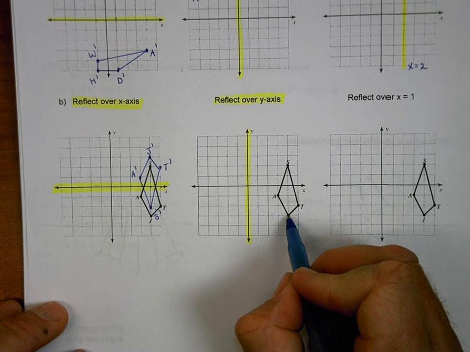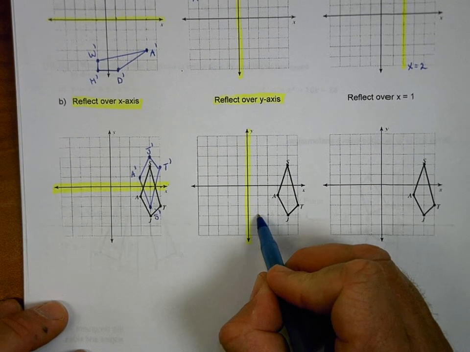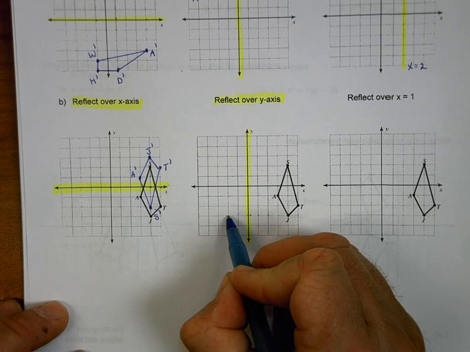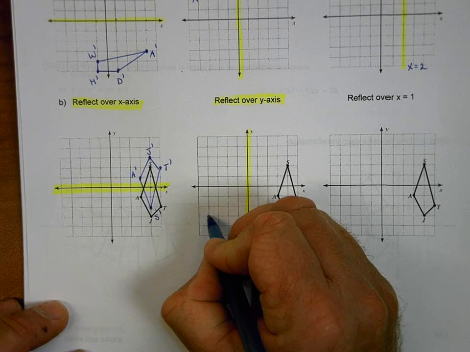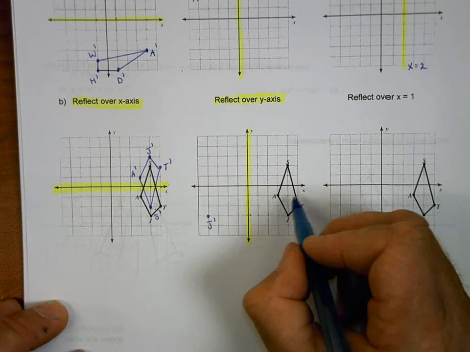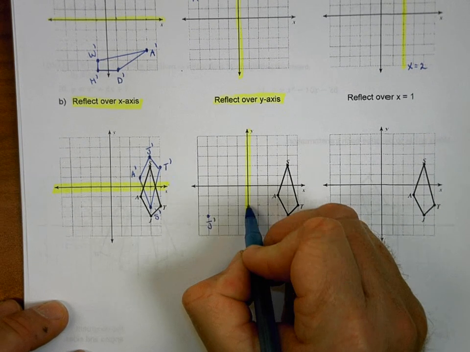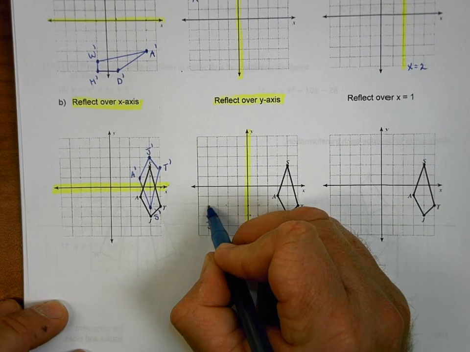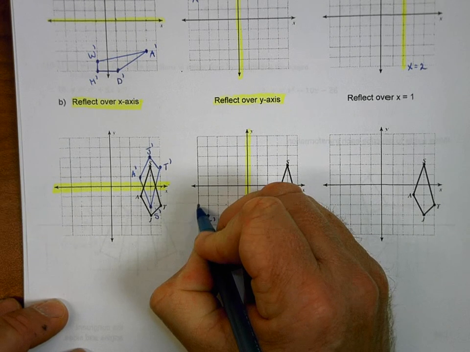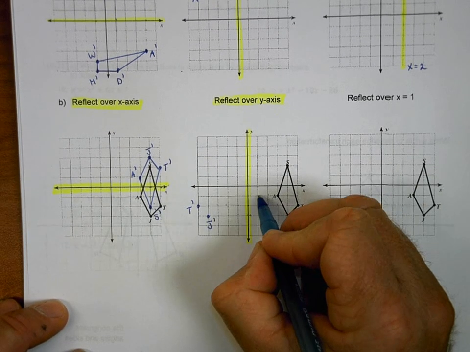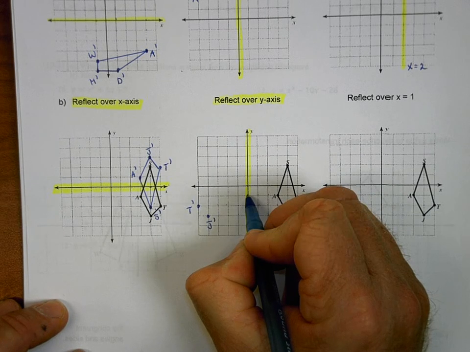Okay, so let's start with J. 1, 2, 3, 4 spaces away. So J prime is going to be 4 spaces away on the other side of the line of reflection, right there. J prime. T is 1, 2, 3, 4, 5 spaces away. So 1, 2, 3, 4, 5 spaces away on the other side of the line of reflection would give me T prime. A is 1, 2, 3 spaces away from my line of reflection.